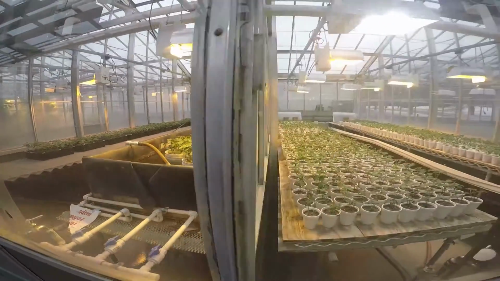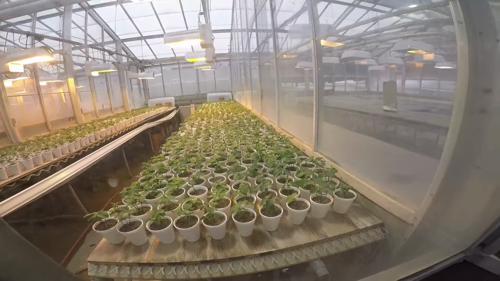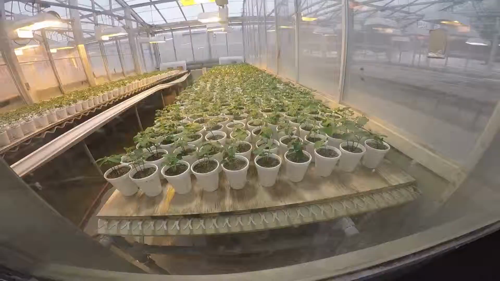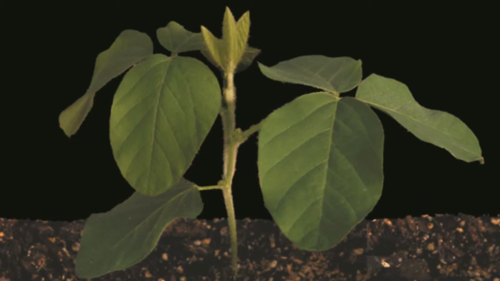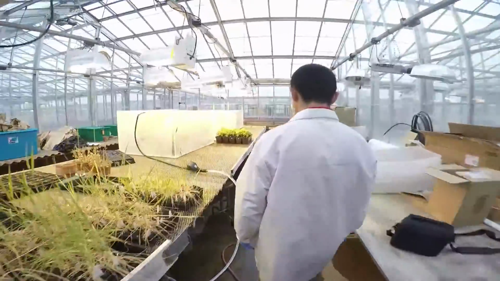The plants we care about are at the V2 stage, which means the plants have two trifoliate leaves. We care about it because it's believed that the V2 stage is the most vulnerable stage on the soybean growth track. After we took samples at the V2 stage, all the samples were brought back to the lab.